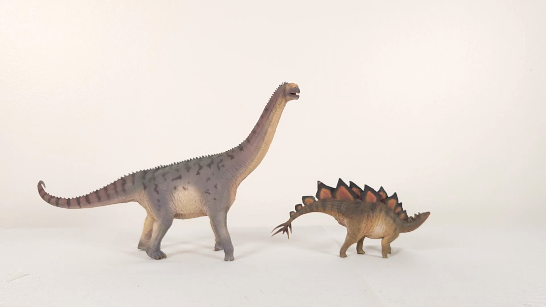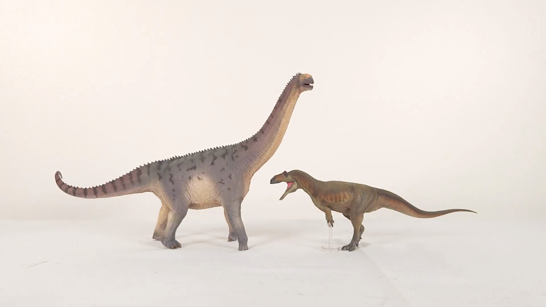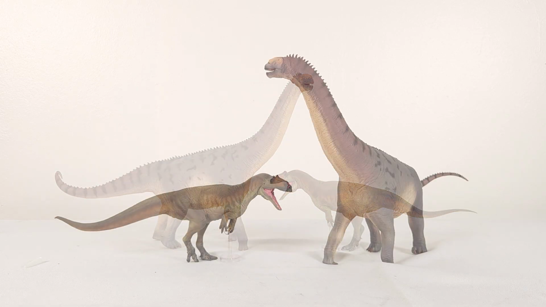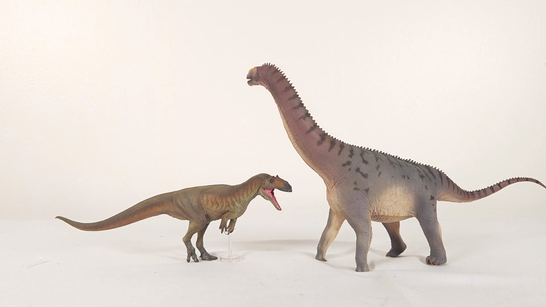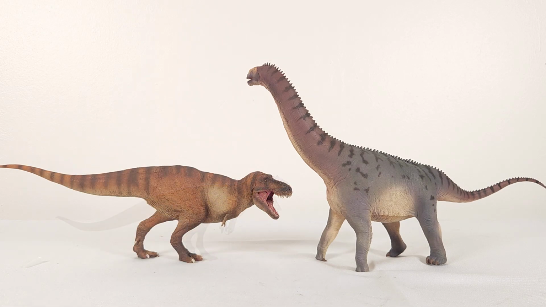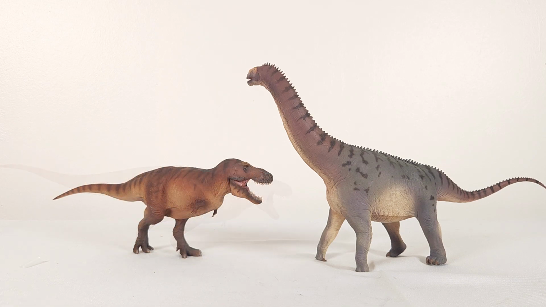The PNSO Saurophaganax. And of course our size comparators, Wilson and Cameron.